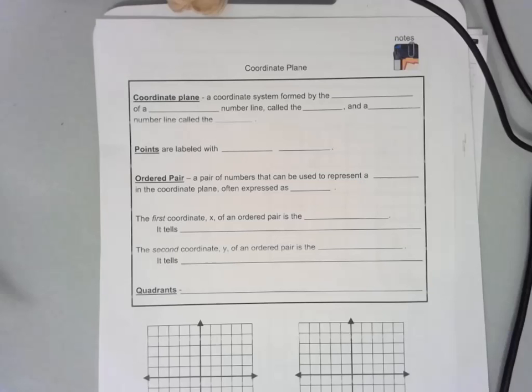Learn about the coordinate plane. In 5th grade, you probably learned about the first quadrant of the coordinate plane, and in 6th grade we are going to extend that to learn about all 4 quadrants of the coordinate plane. So this system does rely heavily on the use of integers, so positive and negative numbers. So what we learned in the previous 2 lessons is going to extend today into the coordinate plane.